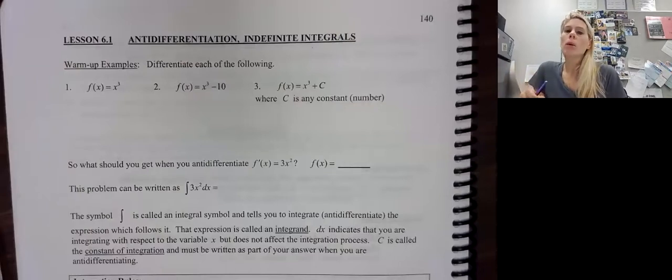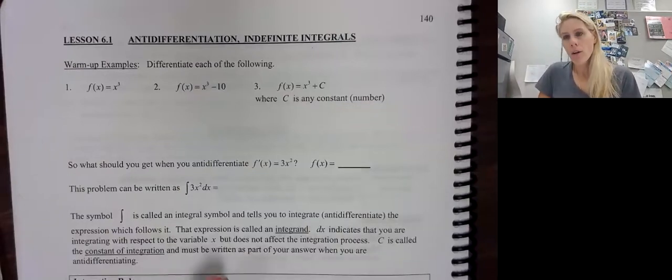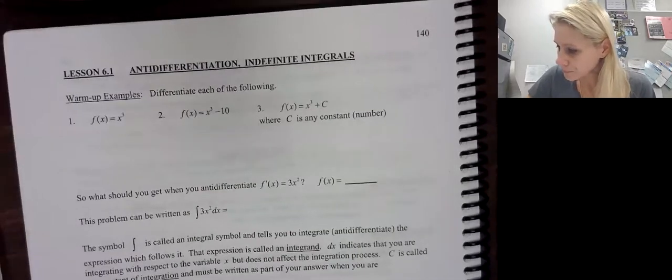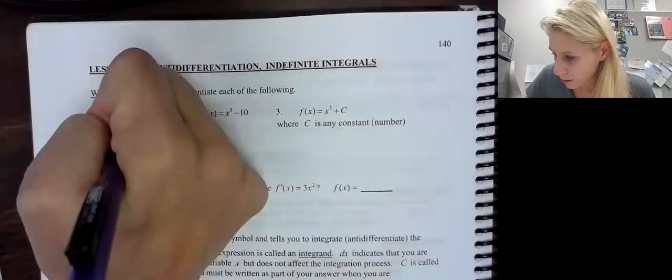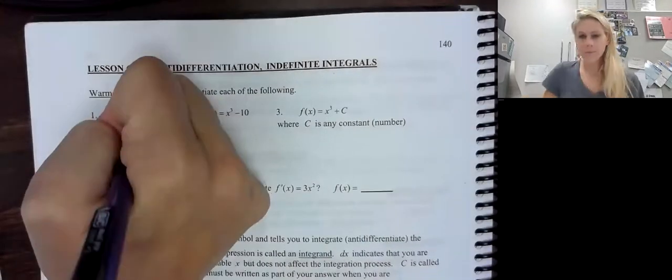So we're going to do some warm-ups here. First, we're going to differentiate each of the following. So take the derivative, guys. F of x equals x cubed. Well, that's a power rule, right? So we bring down the exponent, subtract 1 from the exponent.